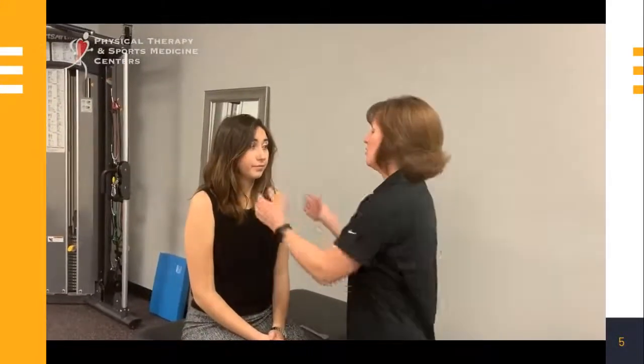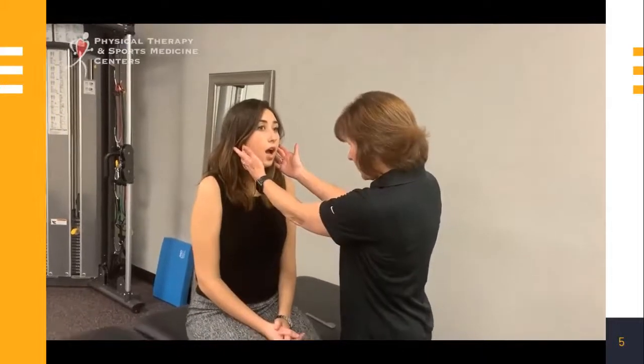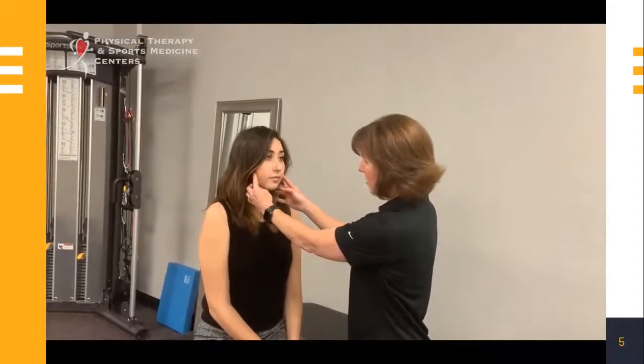So today I'm just going to show you a little bit about what we do in physical therapy to treat that area. What I may do is ask the patient to open and close. And I look for whether or not the movement is symmetrical, if there's any popping, clicking, or pain with that movement. I'll also ask them to bite down and assess whether or not the muscles in their jaw are tight, tender to touch, or cause pain when they do bite down.